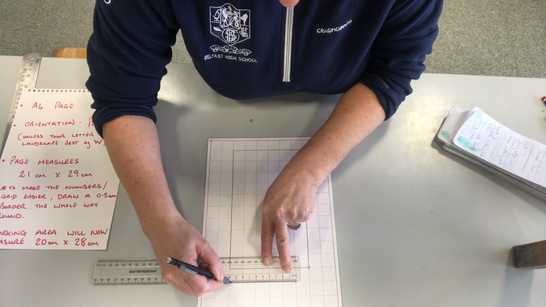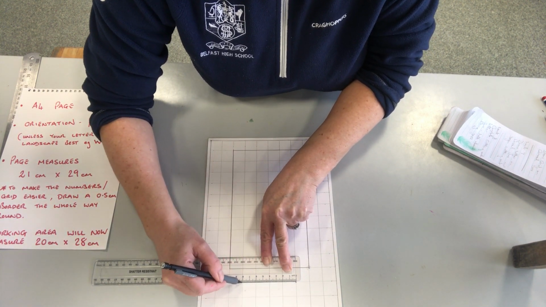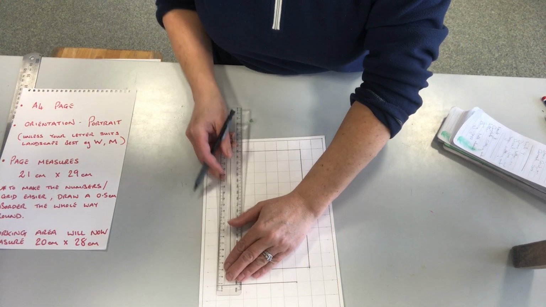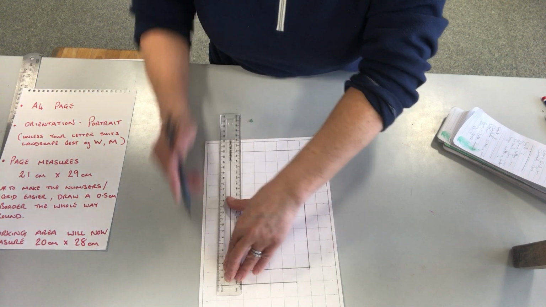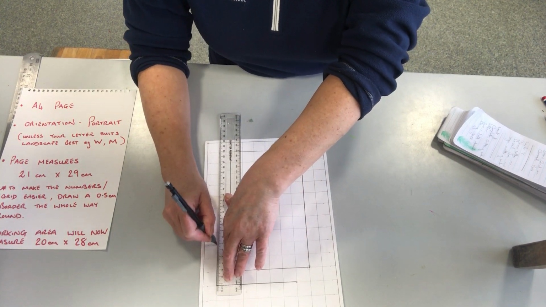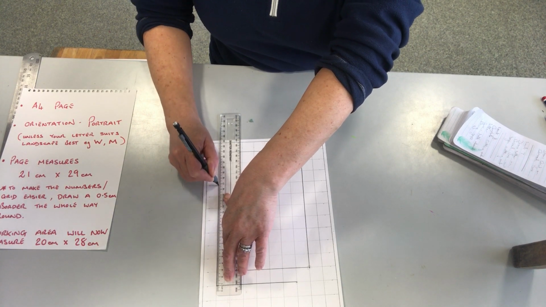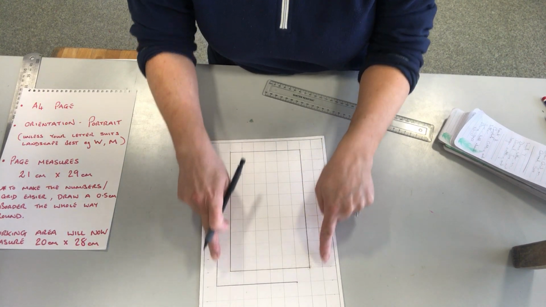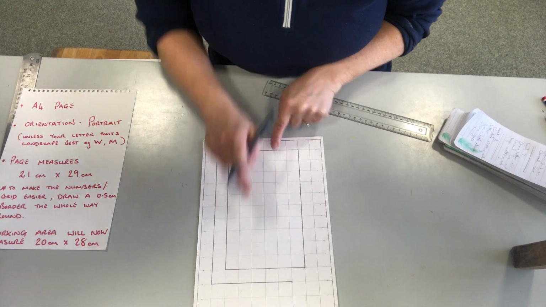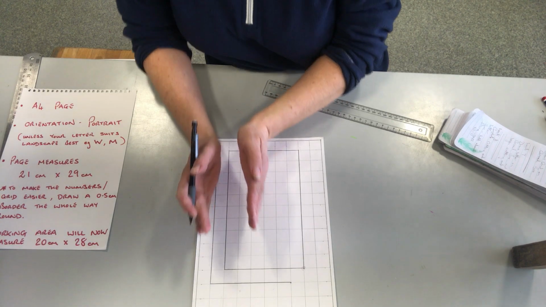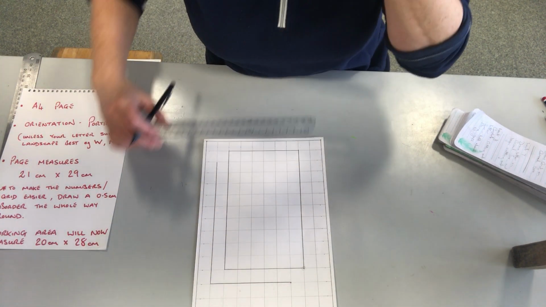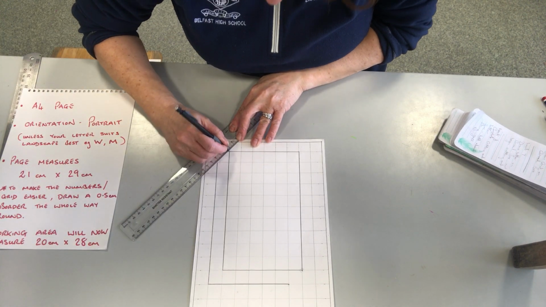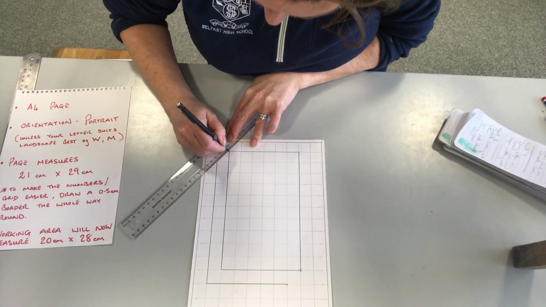Going across 6 squares, 1, 2, 3, 4, 5, and 6, and we're going to go down 10, 1, 2, 3, 4, 5, 6, 7, 8, 9, 10. Because really what we're doing here is replicating the rectangle at the front, and placing it 1 square across and up 1, so that we have the same rectangle at the back. That means we can make a good even cuboid.